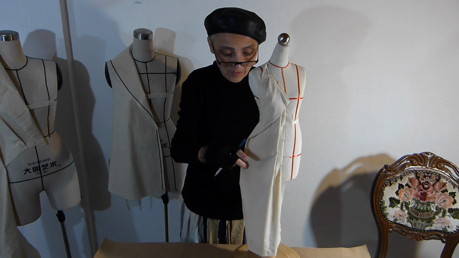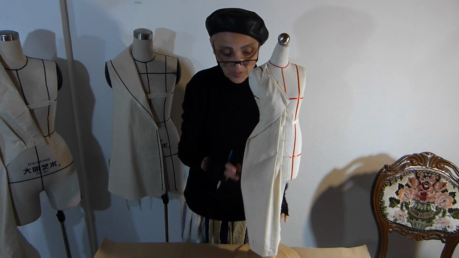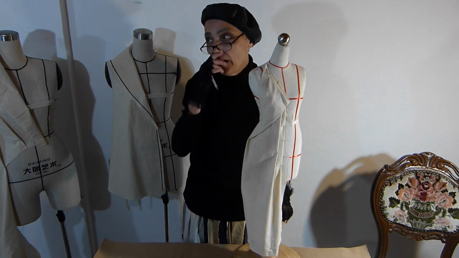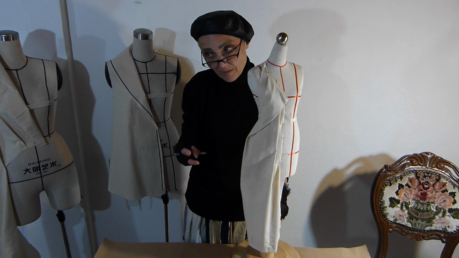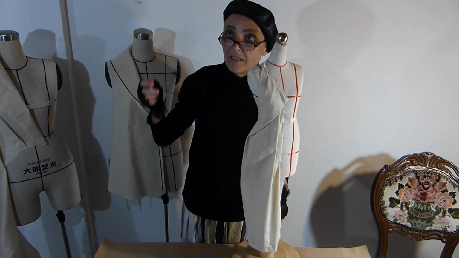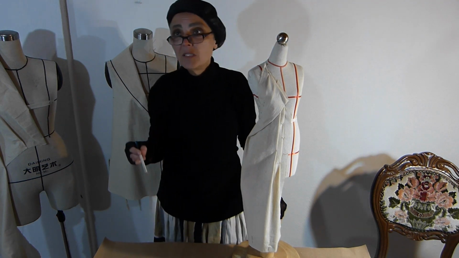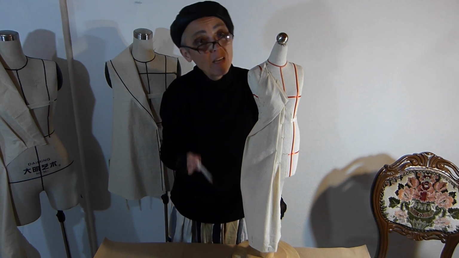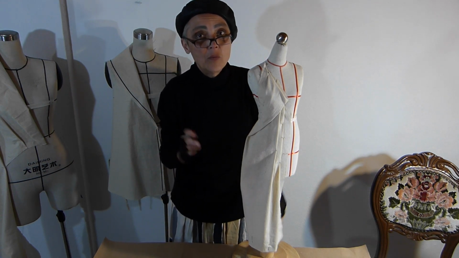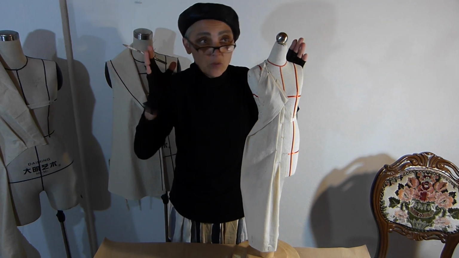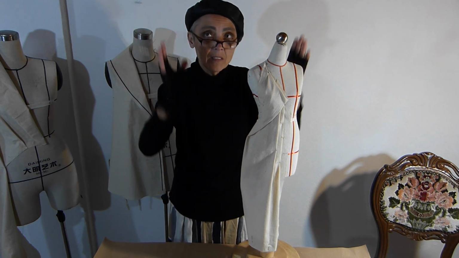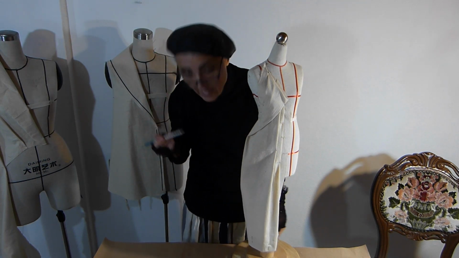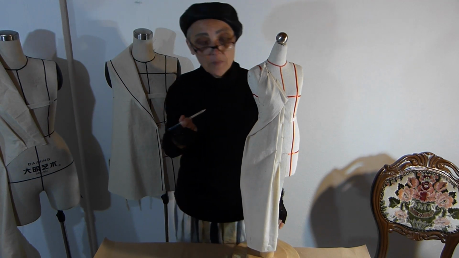The next topic, the second topic I want to say something about, is this cocoonish shape I was showing in my previous demonstration, and the video related to the Balenciaga dress with the wings. So it was not a cocoon shape, but an inverted conical shape. So, and what I want to say about this silhouette.